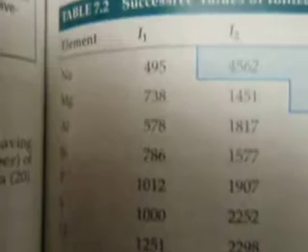Fourth ionization energy is to take that fourth electron from the atom, etc. So we'll look at this in combination with our periodic table. We'll start off with sodium, a group 1 element. So it's got a pretty low first ionization energy. You can see it's lower than all the others within this, looking just across period 3.